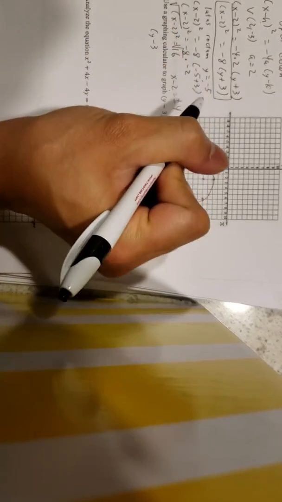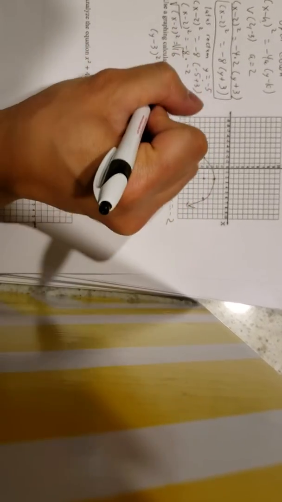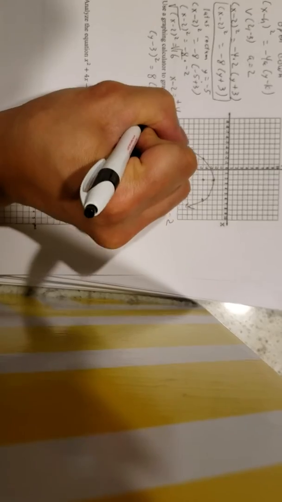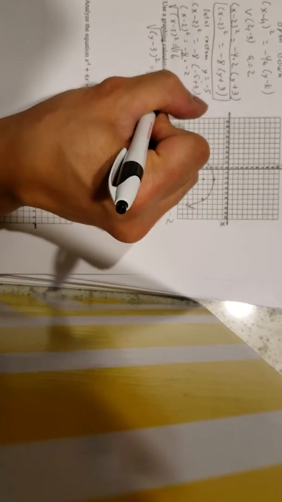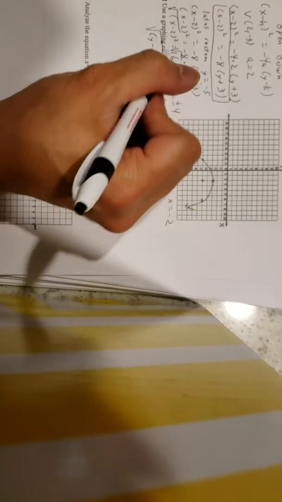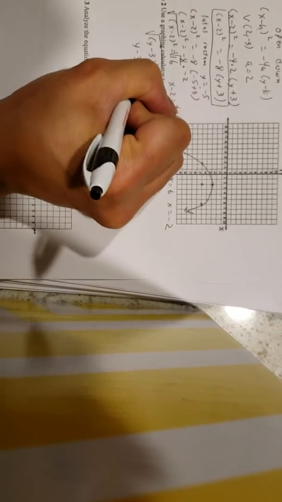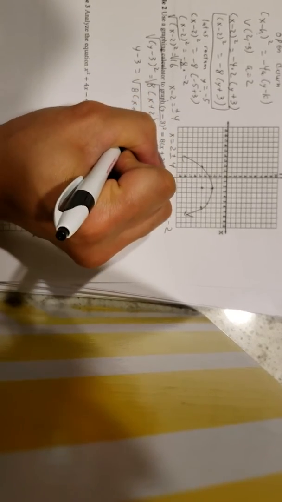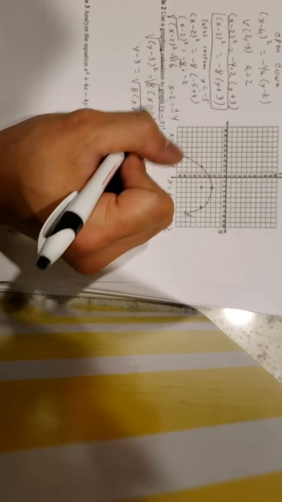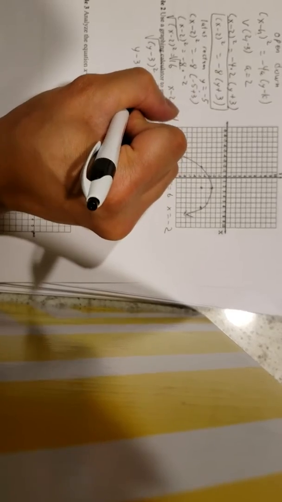So in this case, the first step that I have to do is I have to square root both sides. So if I square root this and this, the square and the square root cancel on the left, and I'll have y minus 3 is equal to the square root of 8(x plus 2). But remember, since we took the square root in an equation, there needs to be a plus or minus here.